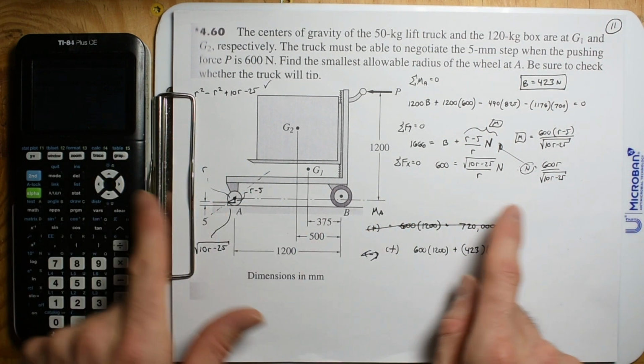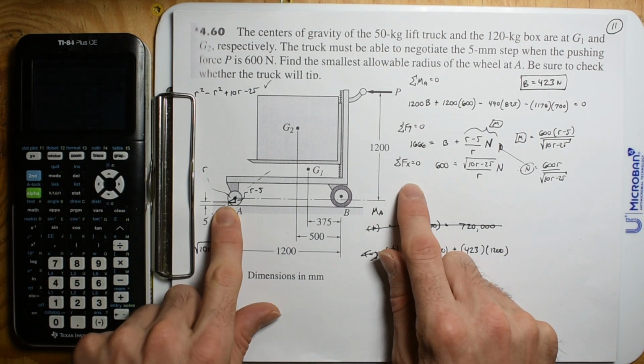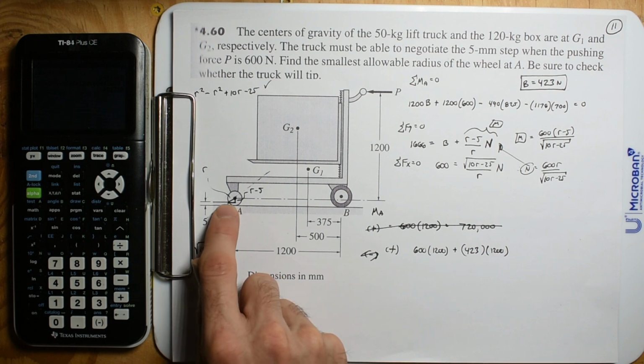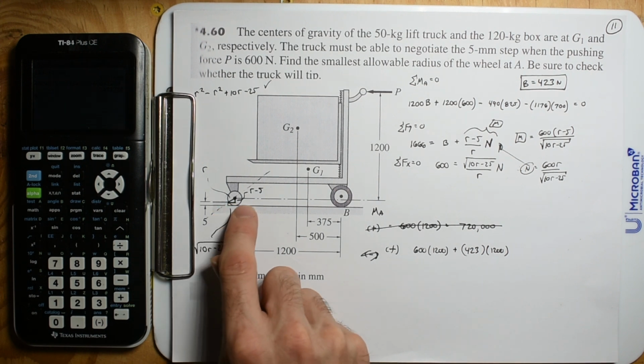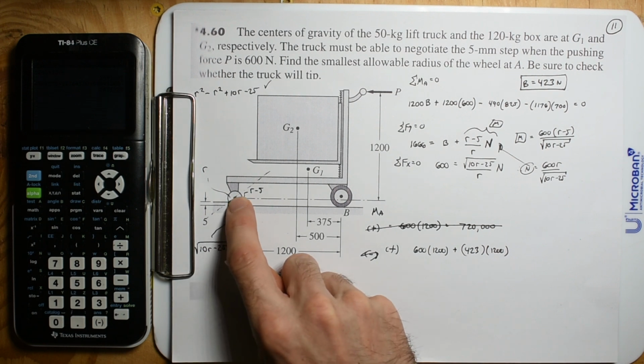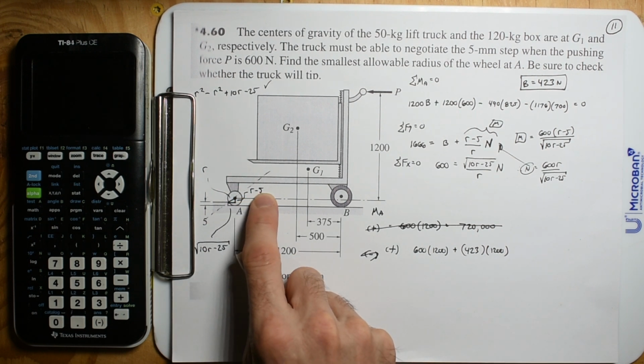Then sum of the forces in the x, we have this 600, is equal to the horizontal component of the normal force. Now we still use that geometry of the normal force and the size of the wheel. This is going to be the radius of the wheel. This little dimension right here is radius minus 5.